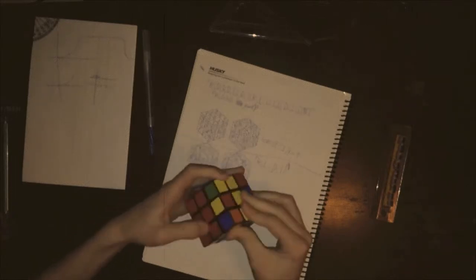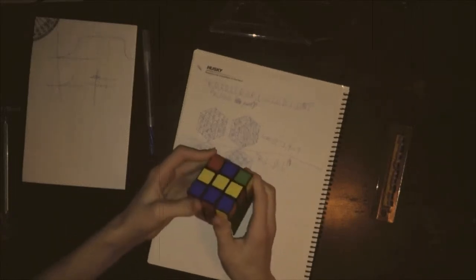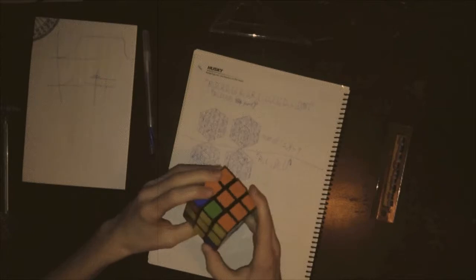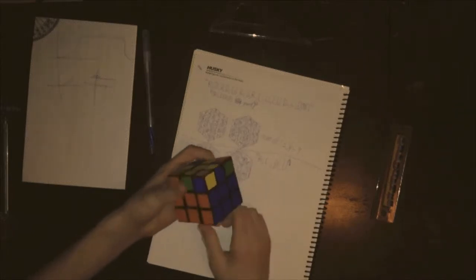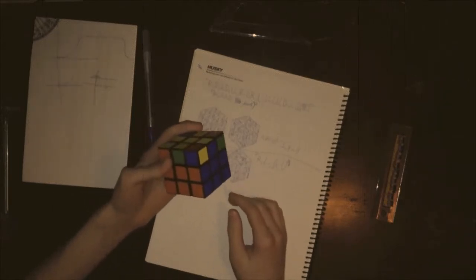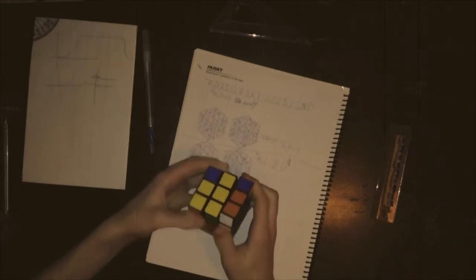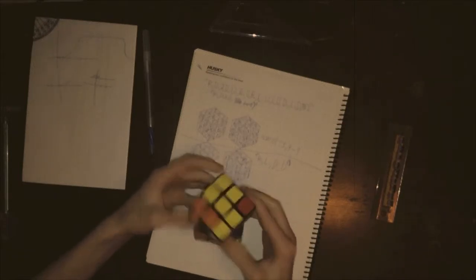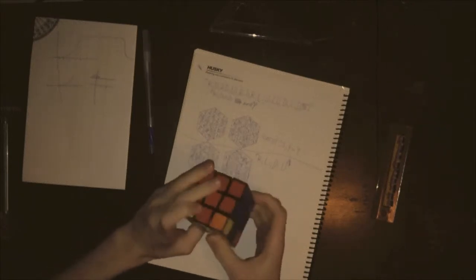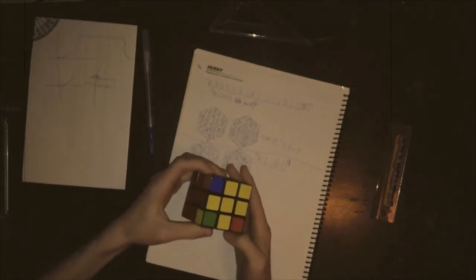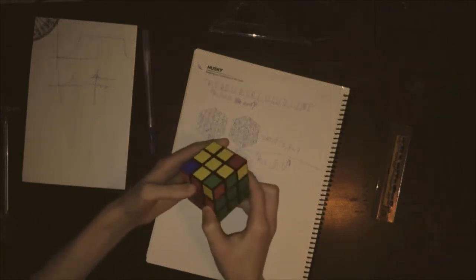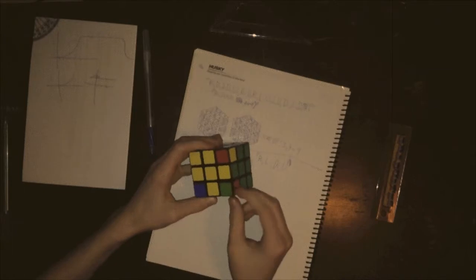I'm flipping and flipping and I wonder if I can actually do a tune of the algorithms. So this is one that you sometimes use, but not always, which is right, up, right inverted, up, right, up, right inverted. And then the cube is in the right place, except for the corners. The corners are not in the right place, except for this one, but it is flipped the wrong way.